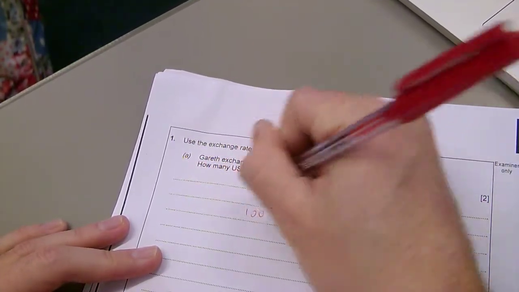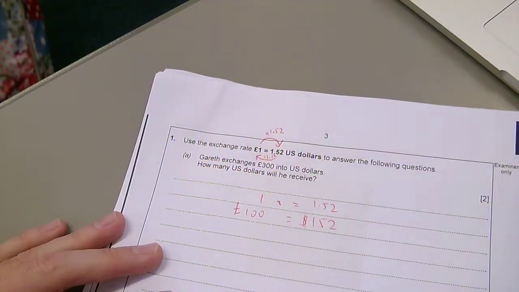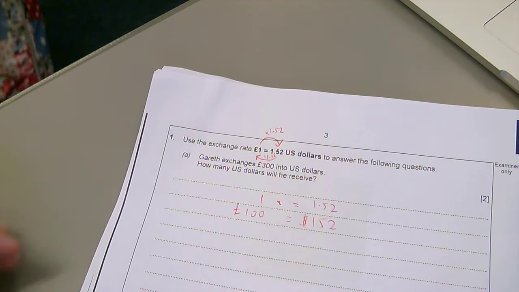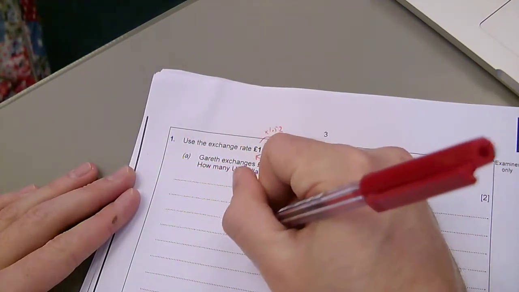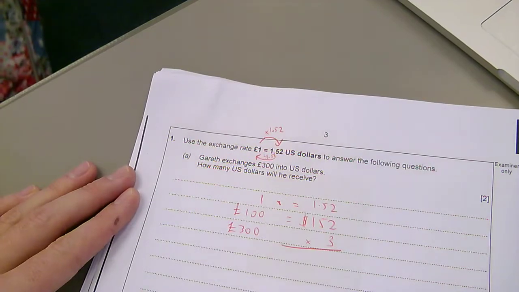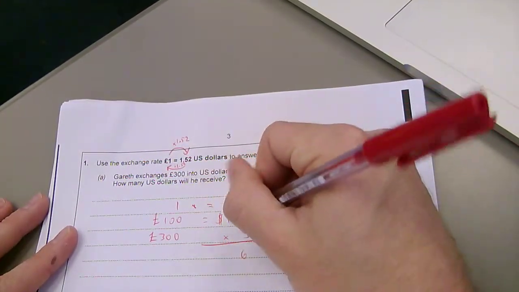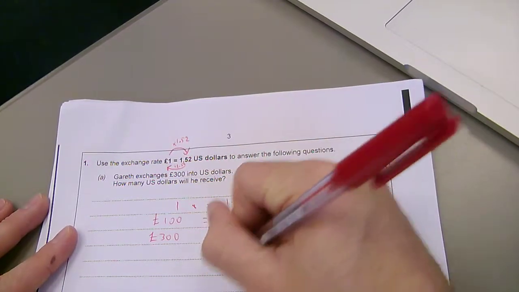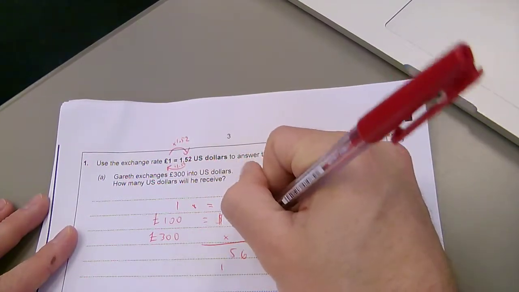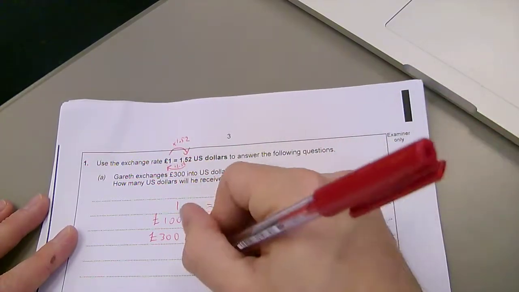If I times it by 100, £100 would be equal to $152. Agreed? And then times it by 3. Again, not the easiest in the world. I'm going to set it up like this. Can we see that? Okay. So then 2 times 3 is 6. 3 times 5 is 15, and then 1 times 3 is 3, add the 1 is 4, so $456. All good?